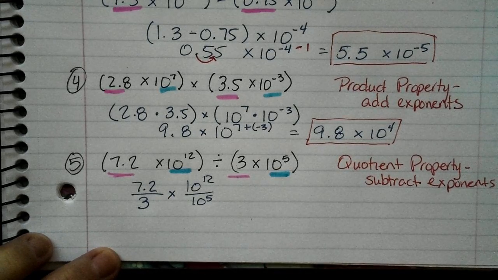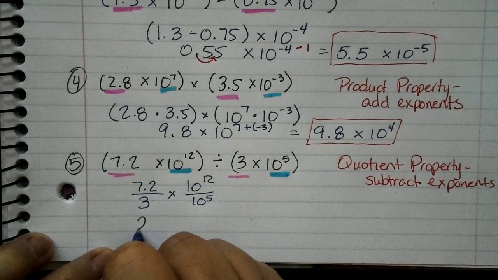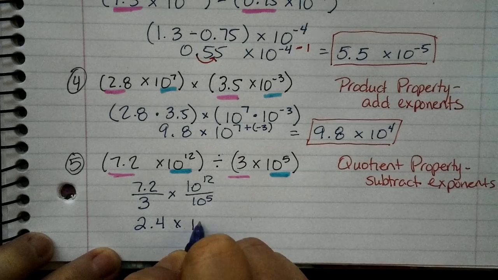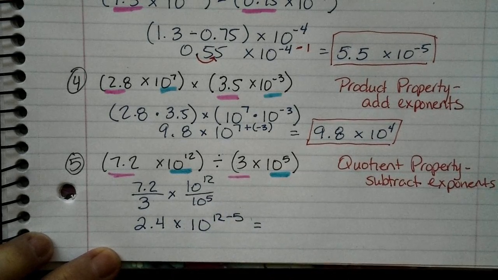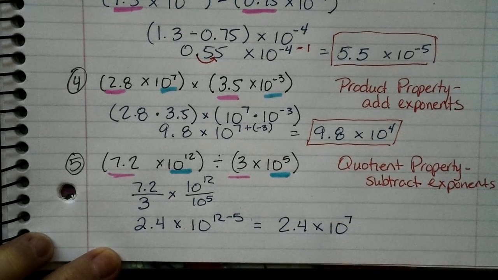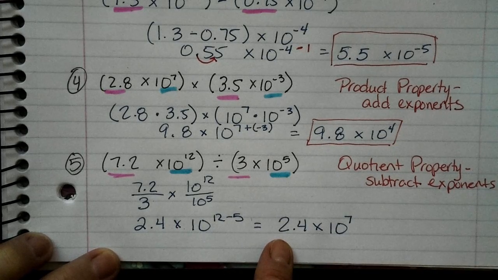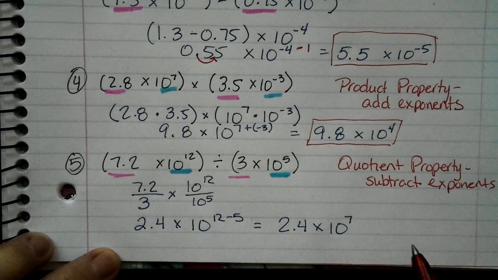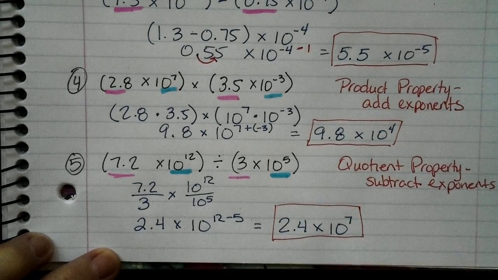If you put in your calculator 7.2 and you divide by 3, you would get 2.4. And remember, when we're dividing, we subtract our exponents. So we end up with 2.4 times 10 to the 7th power. And this one, we don't have to mess with either because it's already written in proper scientific notation. So we don't have to move the decimal, change the exponent, and all of that fun stuff that we have to do in the adding and subtracting.